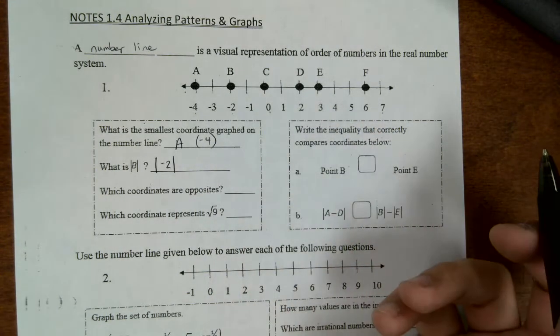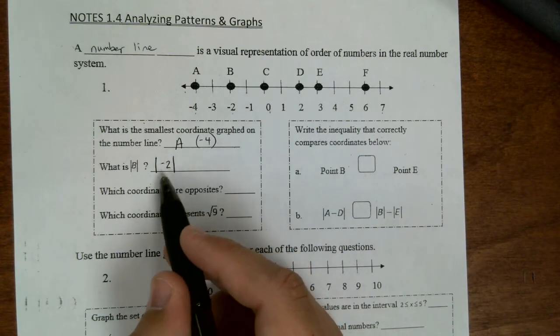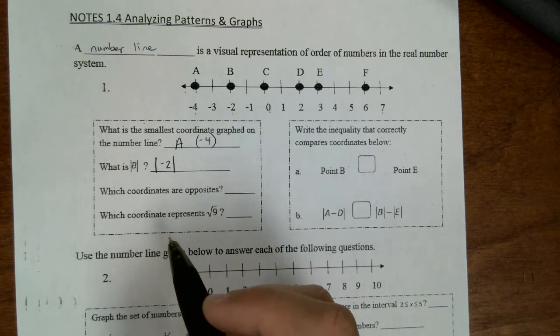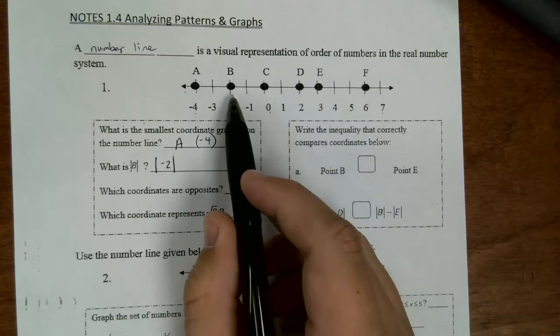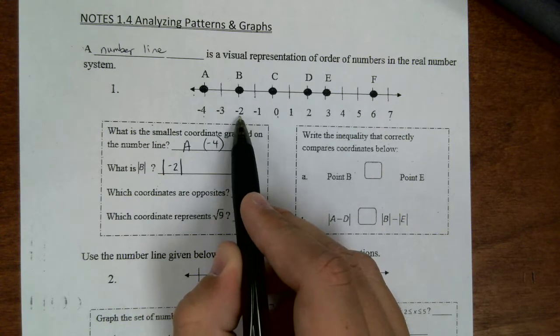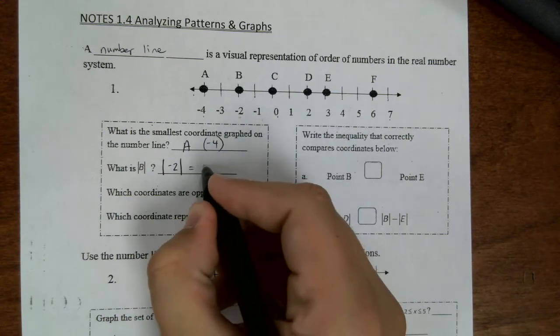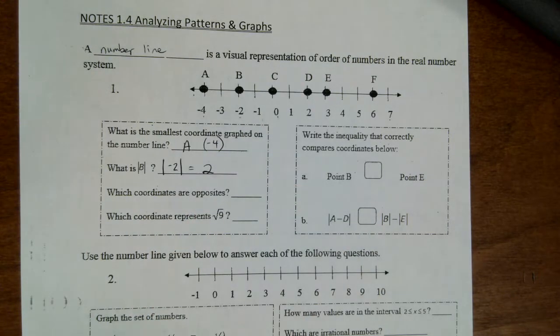There are two ways we can think about this. Either absolute value is always going to be the positive version of whatever is inside of the bars, or we could count it out on the number line. If I start at -2, to get to 0, I have to go to the right 1, 2. So the absolute value of B is 2.